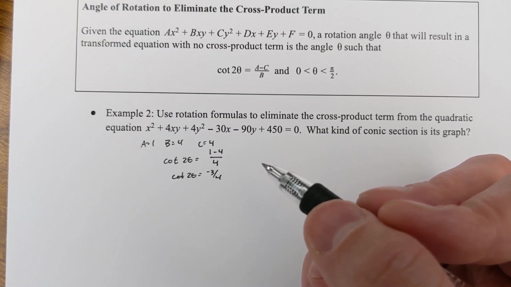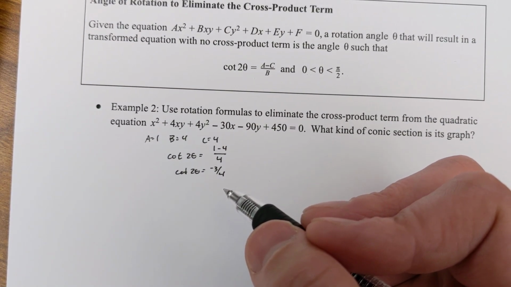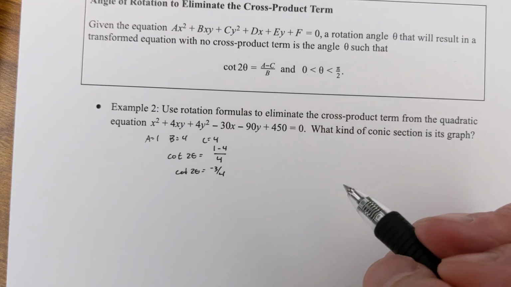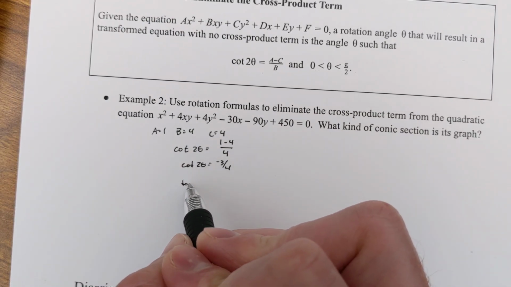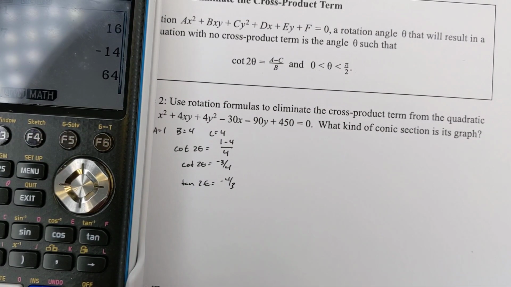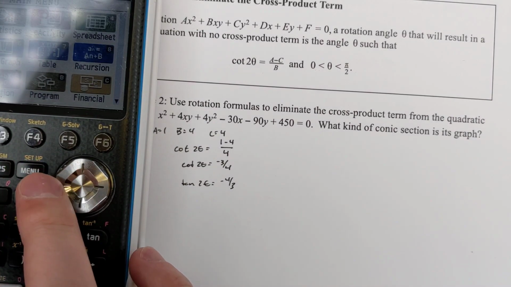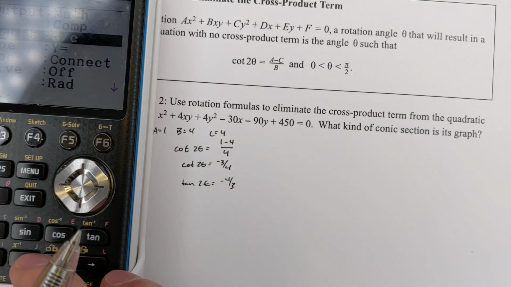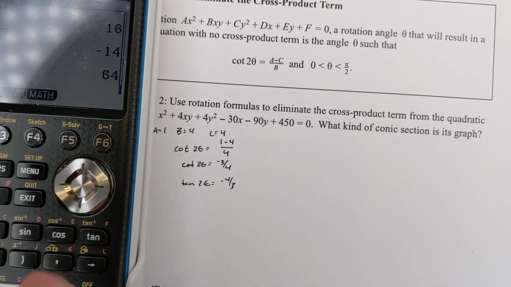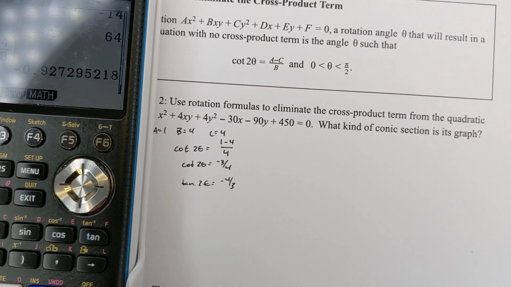Let me work out what theta is. We don't like cotangent, so tangent of 2 theta, if we do the reciprocal, will be negative 4/3. So let's see how badly this goes. Sorry, I'm trying to find my mode. Radians, okay. So the inverse tangent of negative 4/3, that's my angle, divided by 2, gives me that.